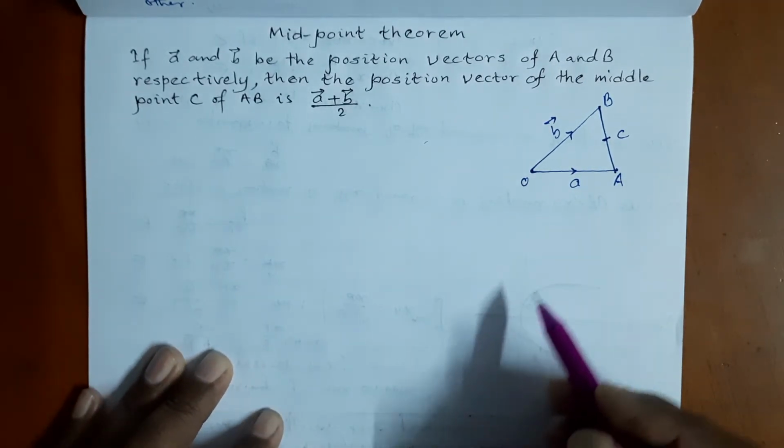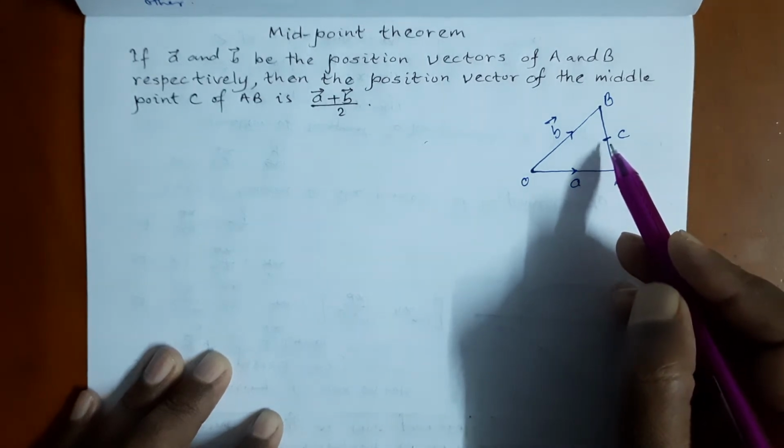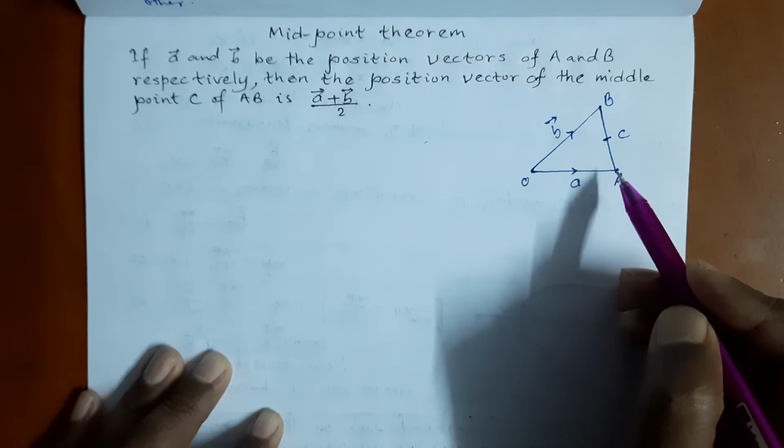We have to find the position vector of this middle point C of AB.